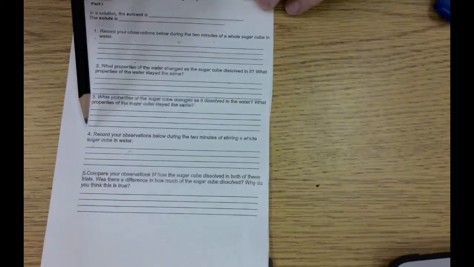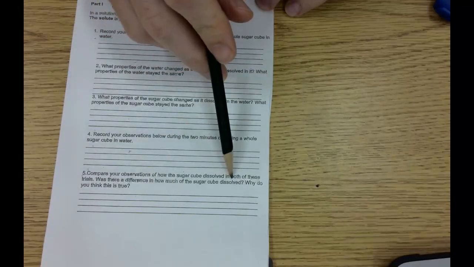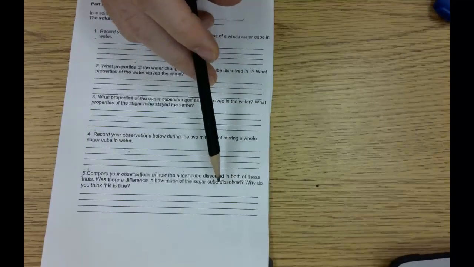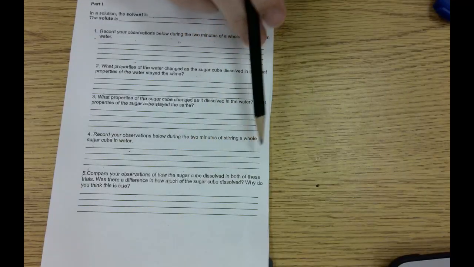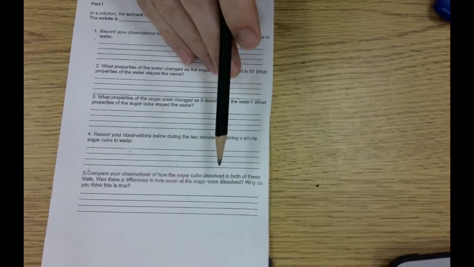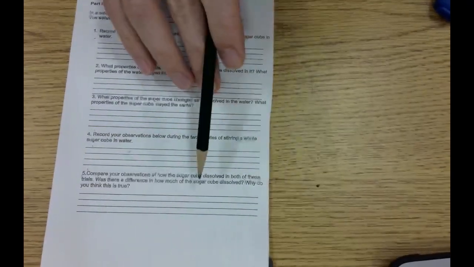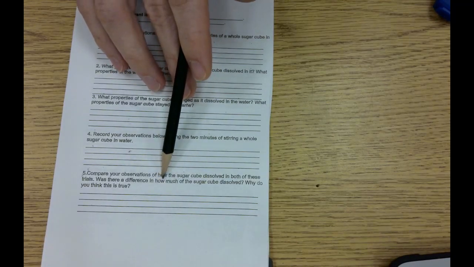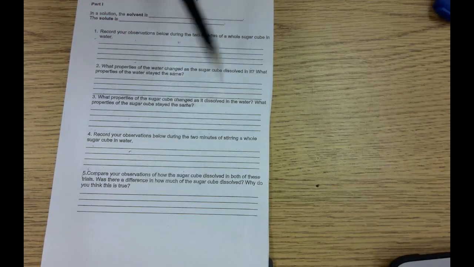All right. Now let's go to, all right. So was there a difference in how much of the sugar cube dissolved? Yes. Why do you think this is true? Well, what is the only thing we changed between that first trial to the second trial? They were both 50 milliliters of water. They both had 1 sugar cube. They both had room temperature water. The only difference was we stirred it. So why do you think it is true that the second trial dissolved more sugar than the first? Well, it's pretty obvious, because the only thing that we changed about those experiments was the stirring.